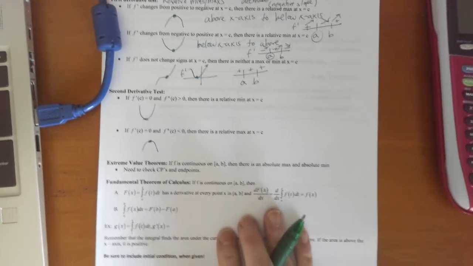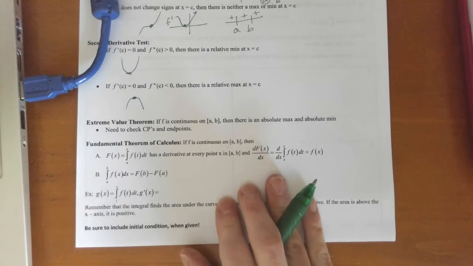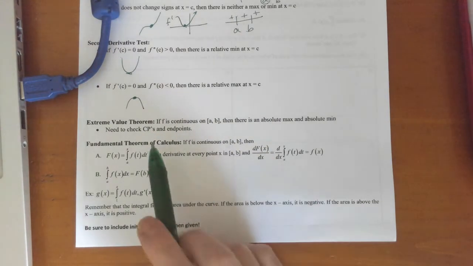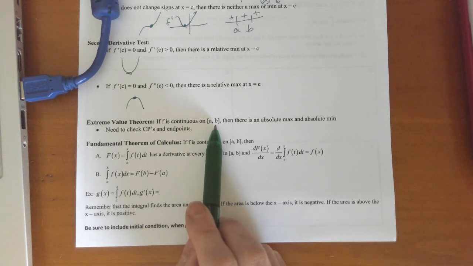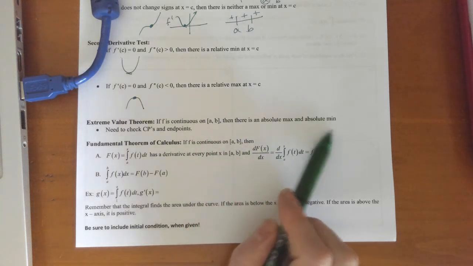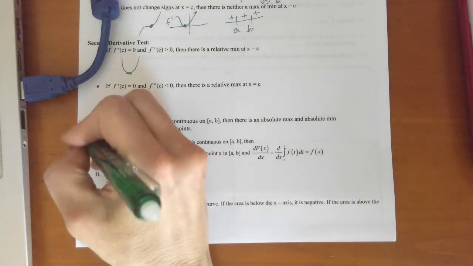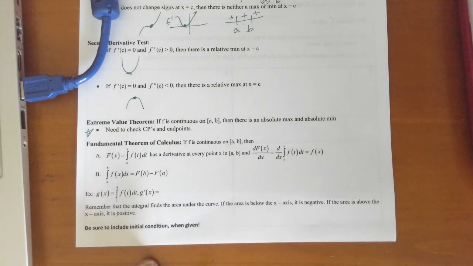All right, our extreme value theorem, the EVT. The EVT states if f is continuous on a closed interval [a, b], then there is an absolute max and an absolute min. So this is where you must check your critical points and your endpoints.